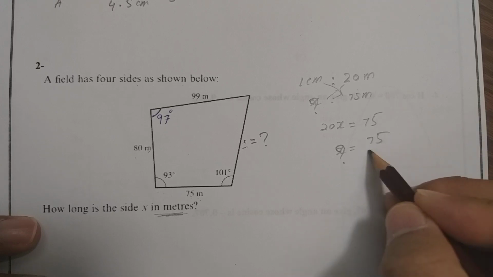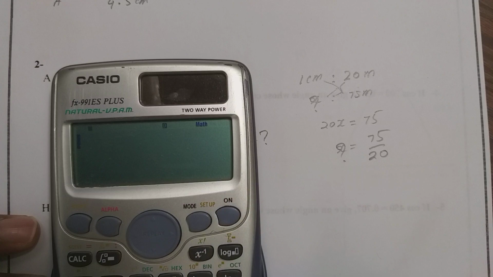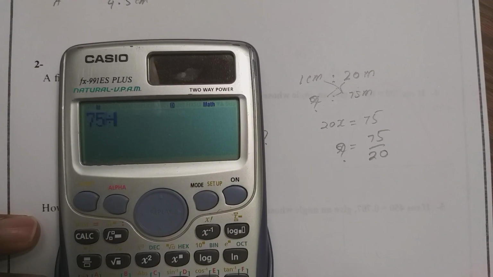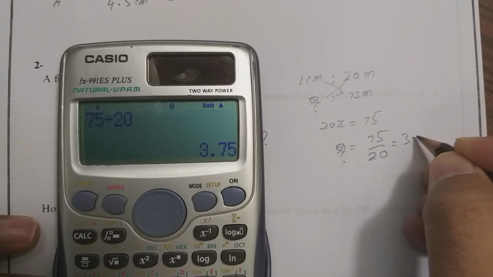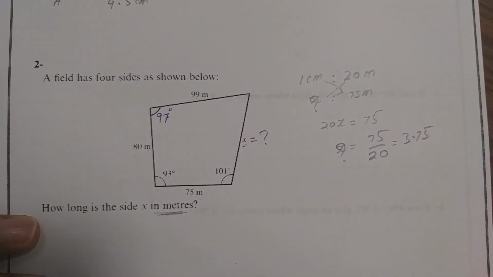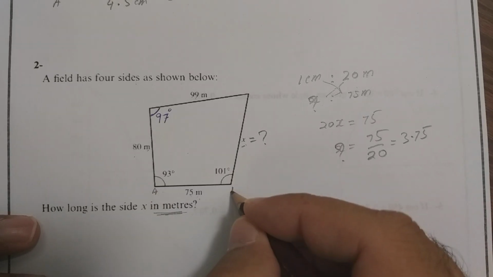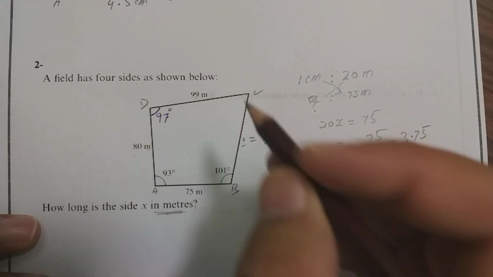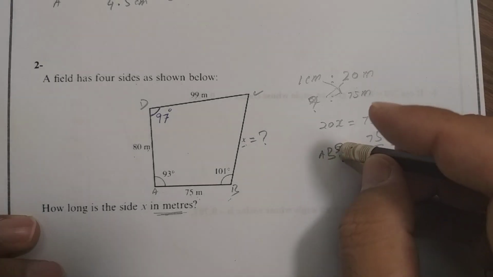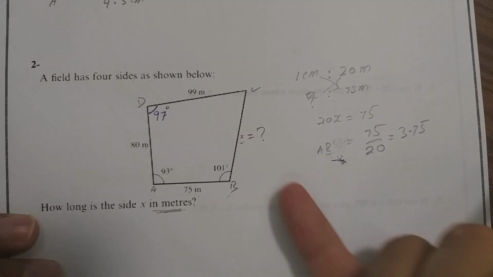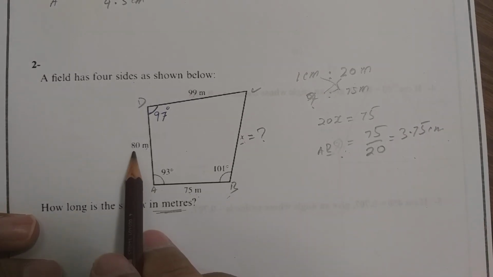So 75 divided by 20 becomes 3.75. If I label this one A, B, C, and D, then AB equals 3.75 centimeter. And the same you can find for the rest also.